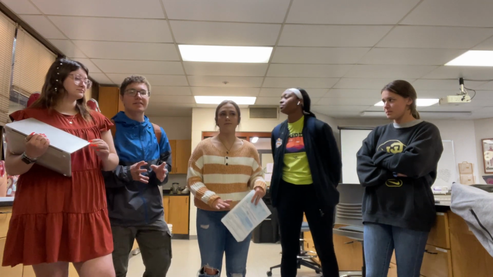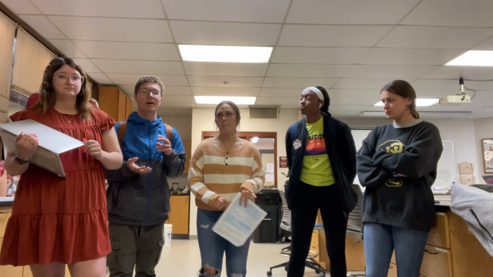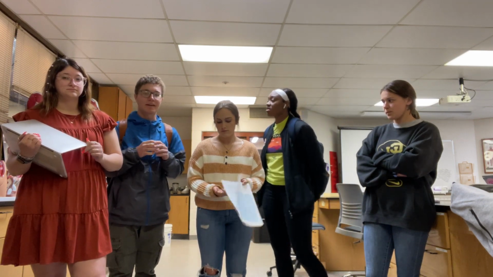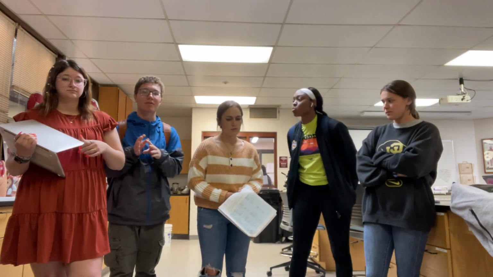And so while we were dissecting, the first internal organ that we were able to find was the swim bladder. And it's very large, and when tilting the fish, we could actually see the water moving within it.